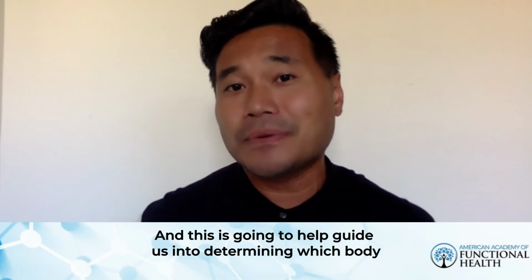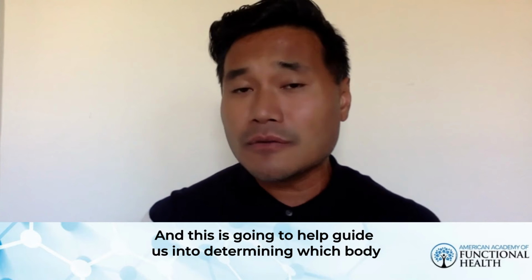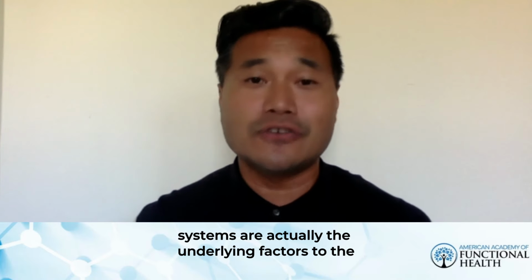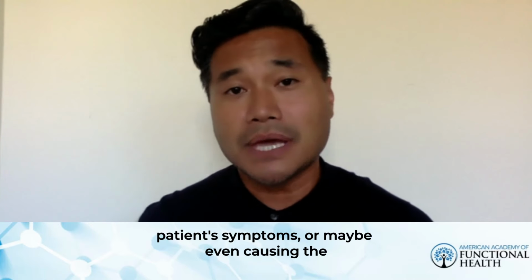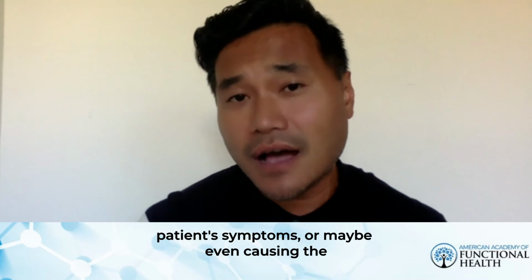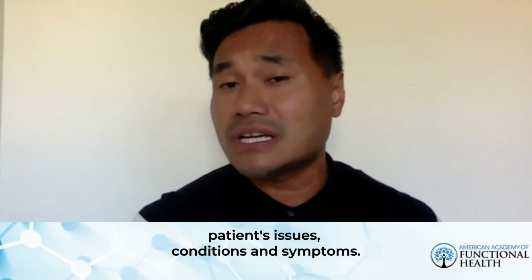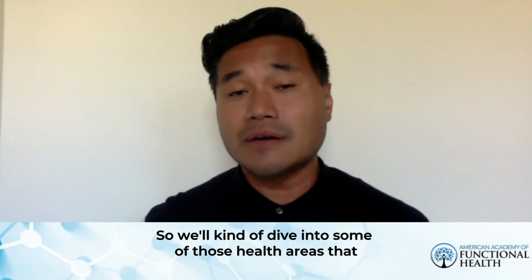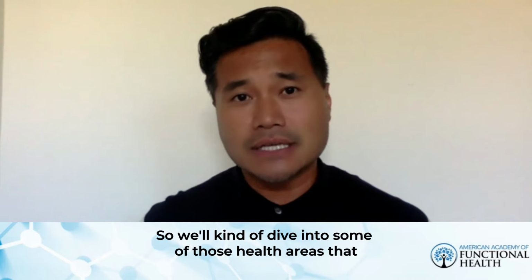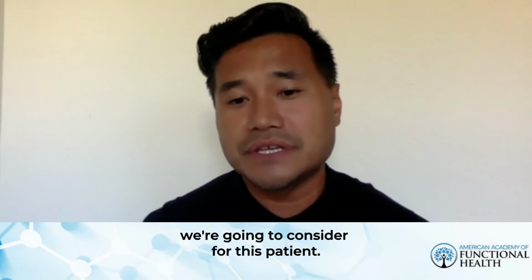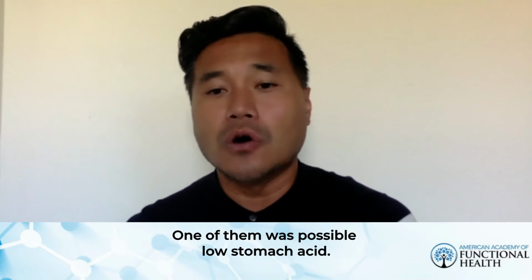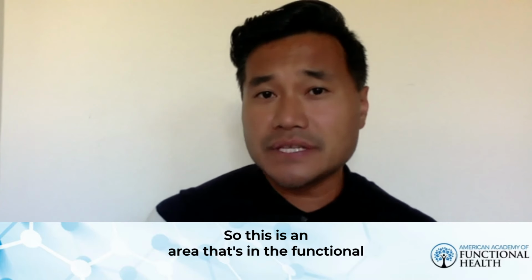This helps guide us in determining which body systems are the underlying factors, or maybe even causing the patient's issues, conditions, and symptoms. So we'll dive into some of those health areas that we're going to consider for this patient. One of them was possible low stomach acid. This is an area that's in the functional medicine health survey.